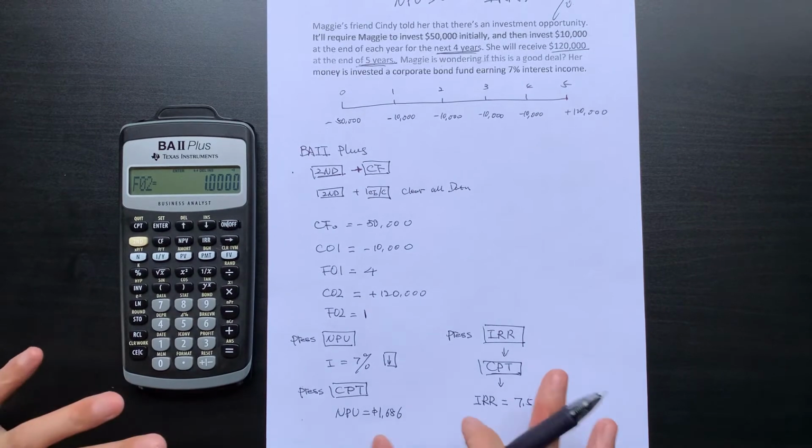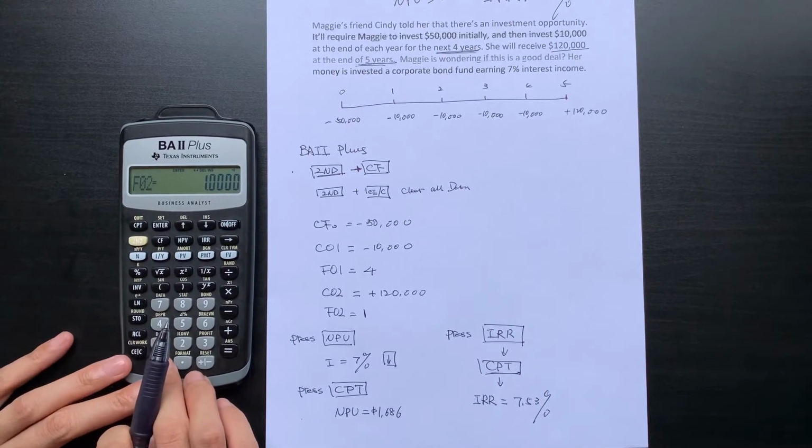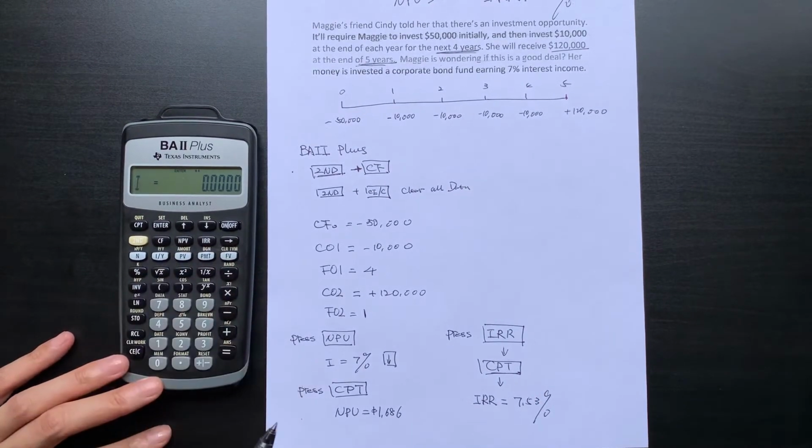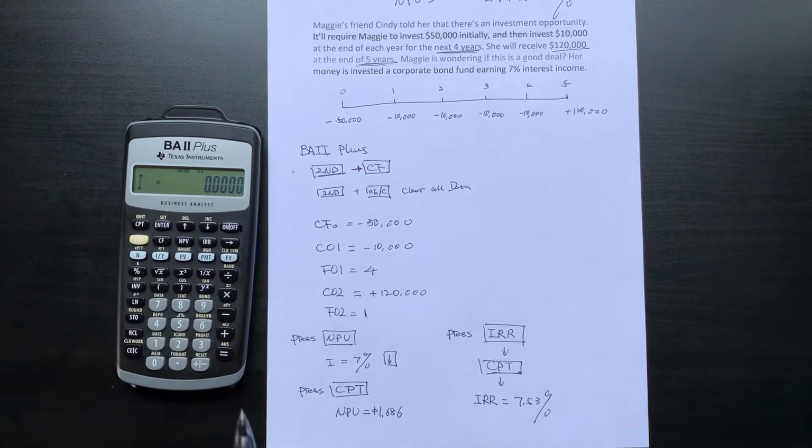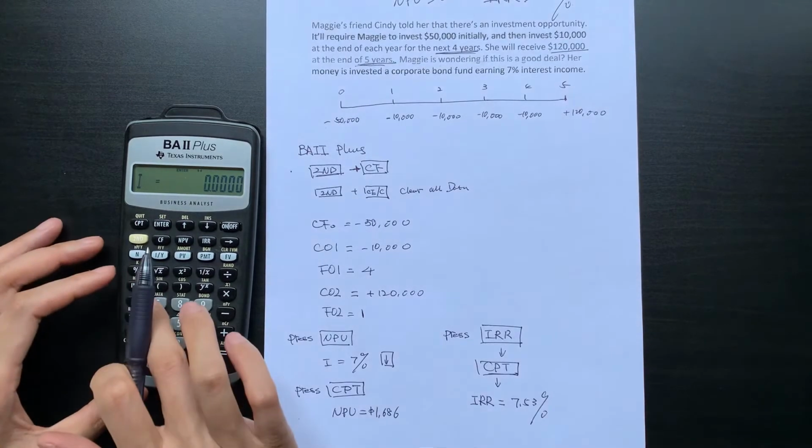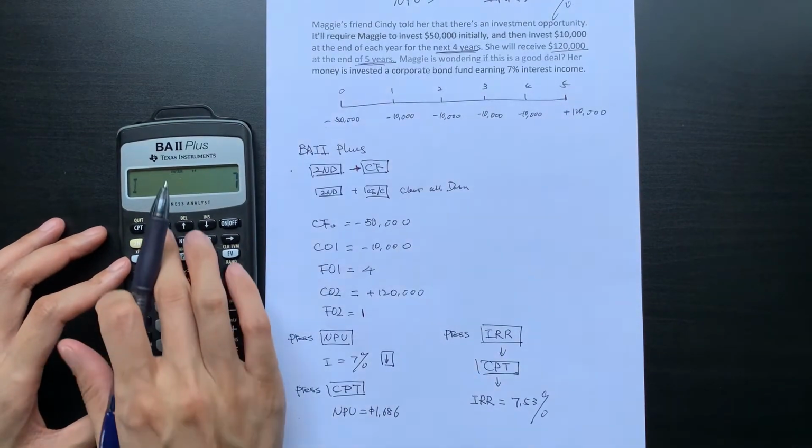So after you input this, then you do net present value. When you calculate net present value, they require you to put in an interest rate, which in this case is 7%.